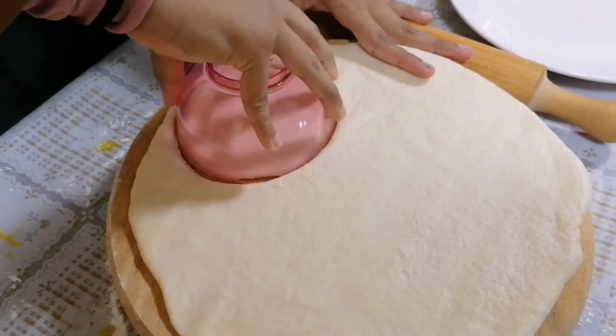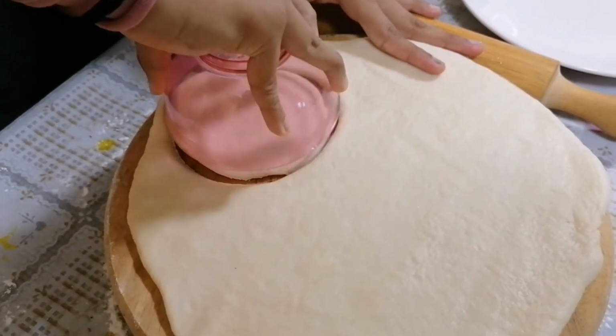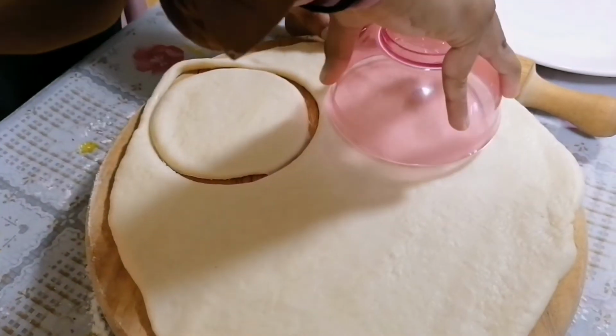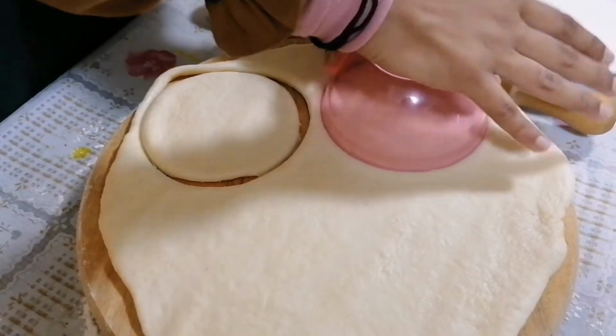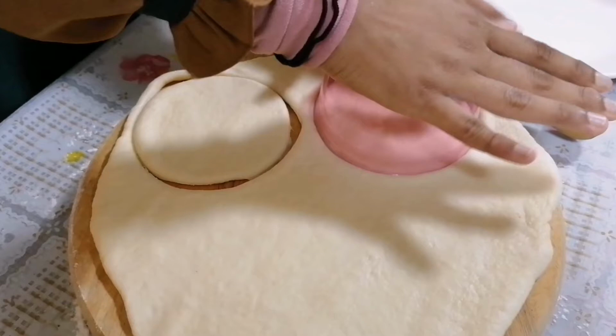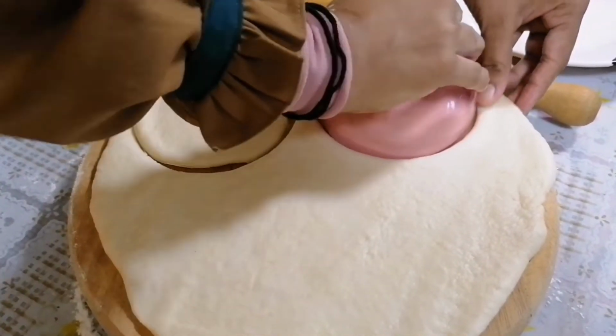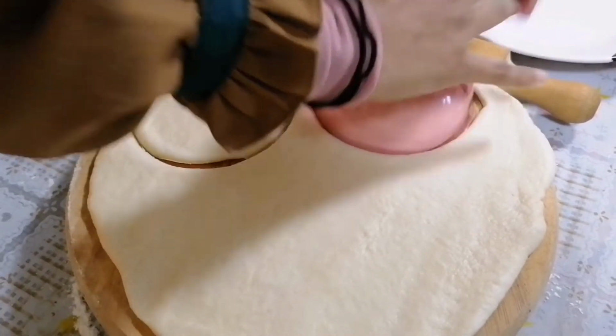Here, I'm using the alternative way to get a round shape for the donuts by using a bowl and a plastic bottle cap. Don't worry, you don't really need a donut cutter. As long as it can give you a round shape to the donuts, it is good enough.